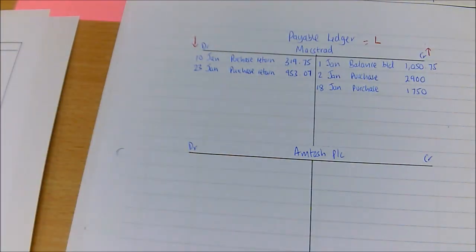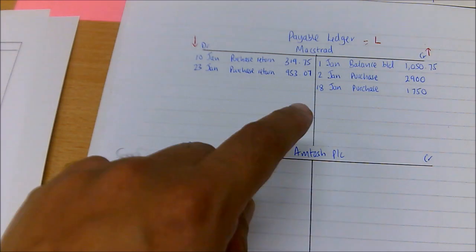Okay, so I've done the first one for you, Maxtrad. Again, I want you to pause the video and have a go at doing Amtosh, and in your receivable ledger you will have two customers, I believe, that owe you money, and these two customers, if I can just find, here we go.